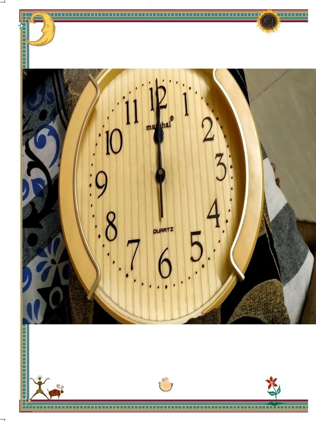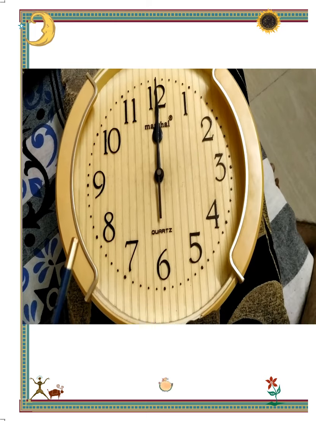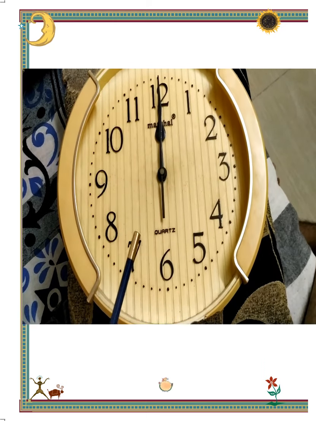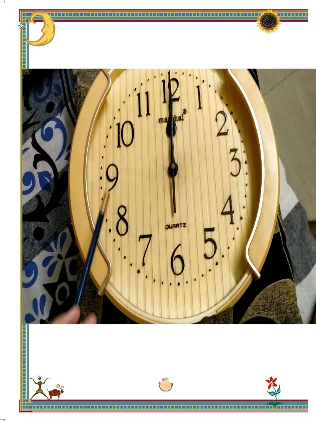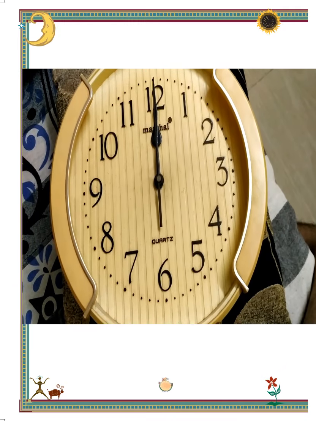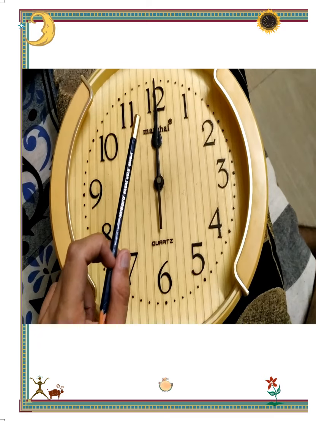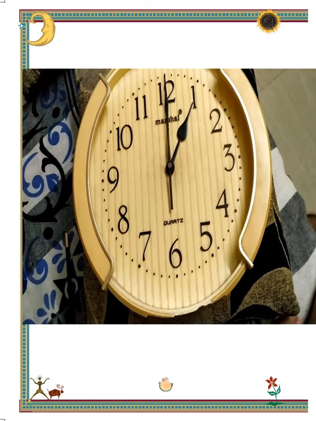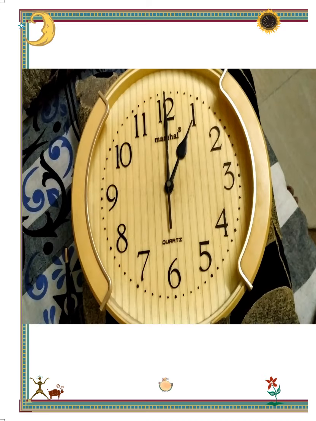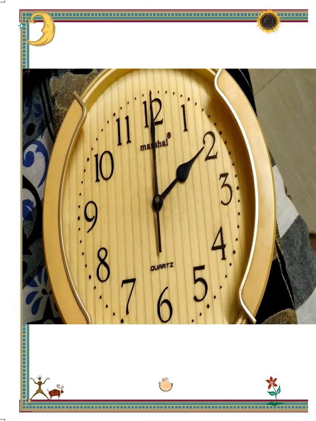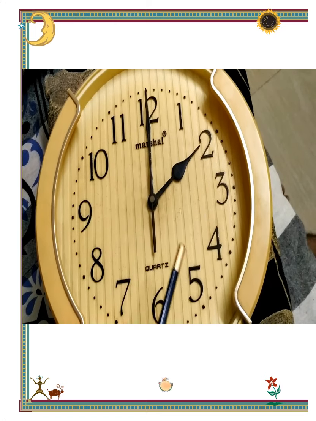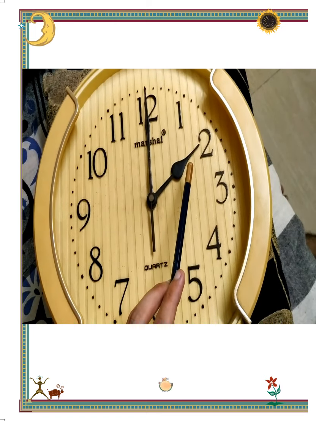And when the bigger hand rotates on numbers, we read them from 0 minutes to 60 minutes. The hour hand on 12 says it's 12 o'clock. On 1, it says it's 1 o'clock. On 2, it says 2 o'clock.